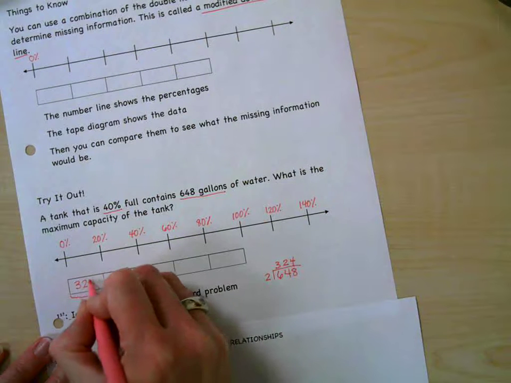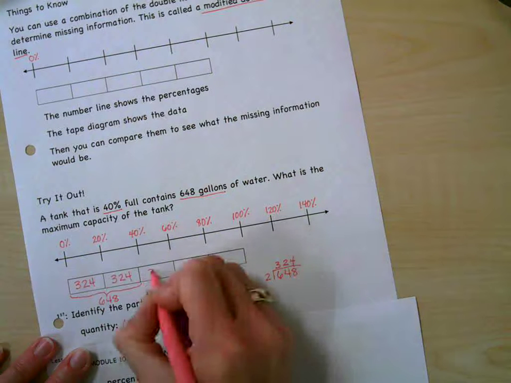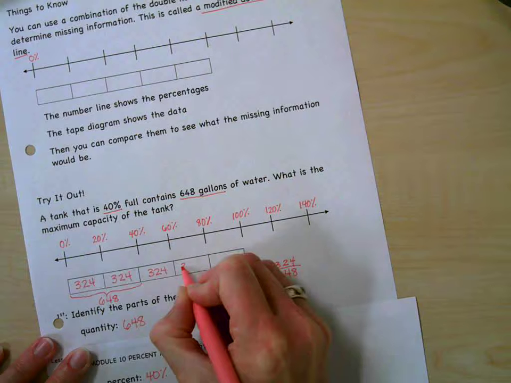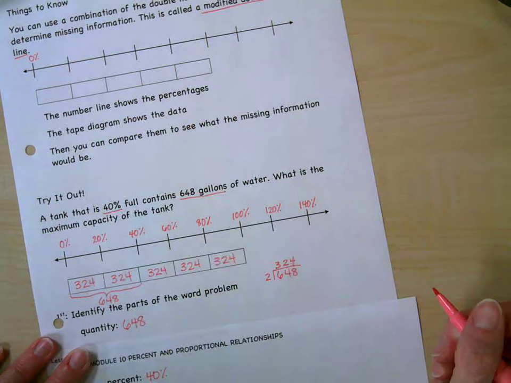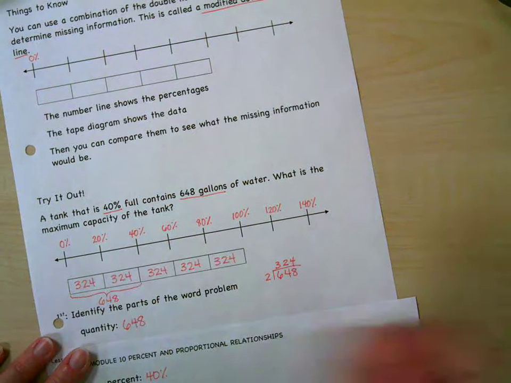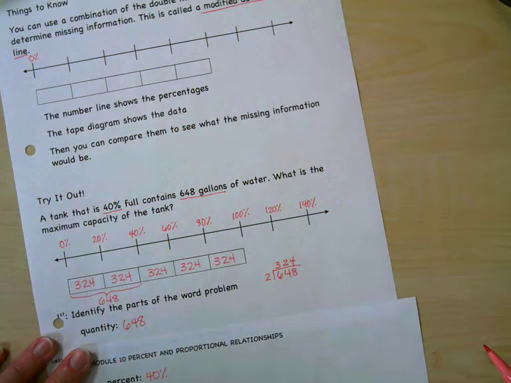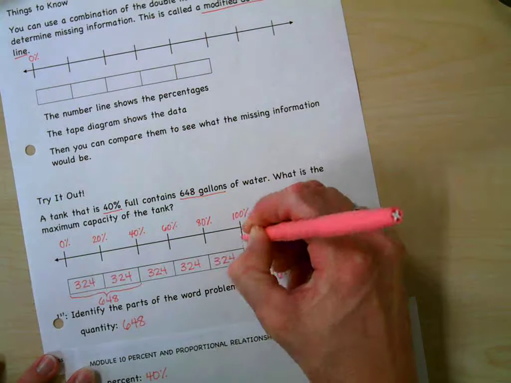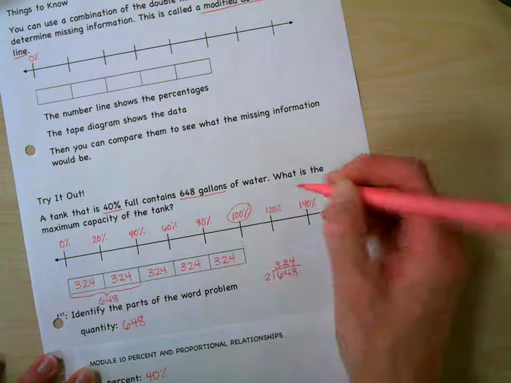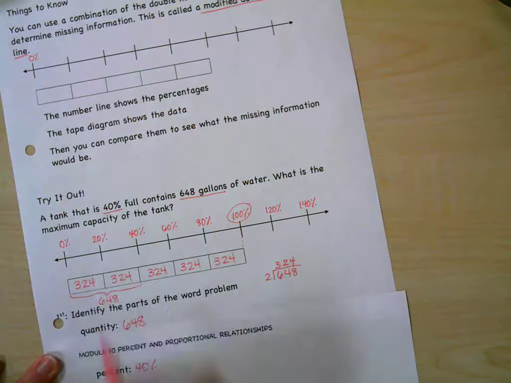So I know that 324 goes in here, 324 goes in here, 324 goes in here, 324 goes in here, 324 goes in here, because we learned back in 6th grade that each section of a tape is exactly the same size, holding the same amount. So now, if you look up here, I now know what my whole is, which if you remember, we were looking for the whole.